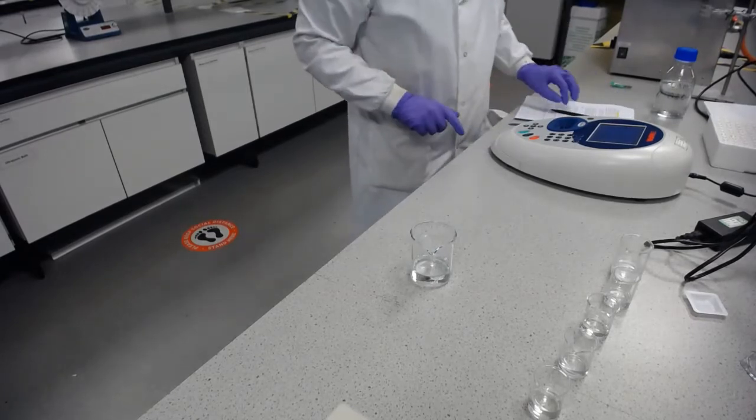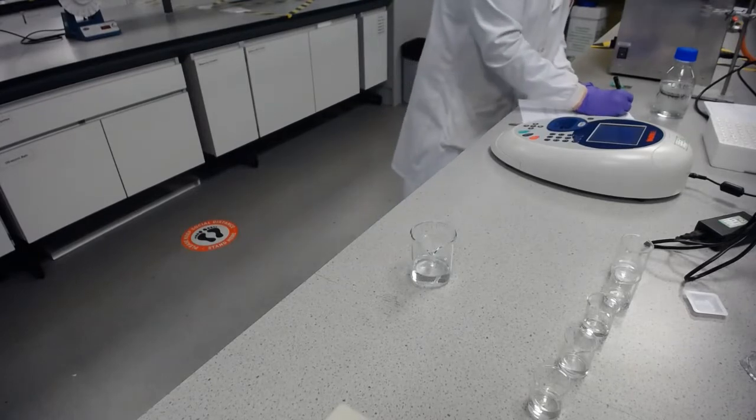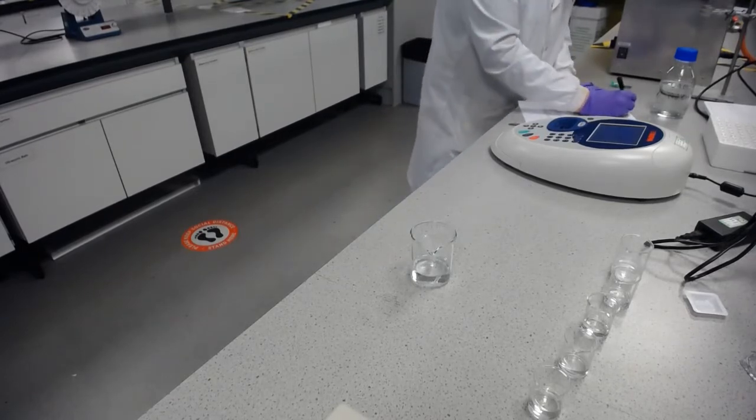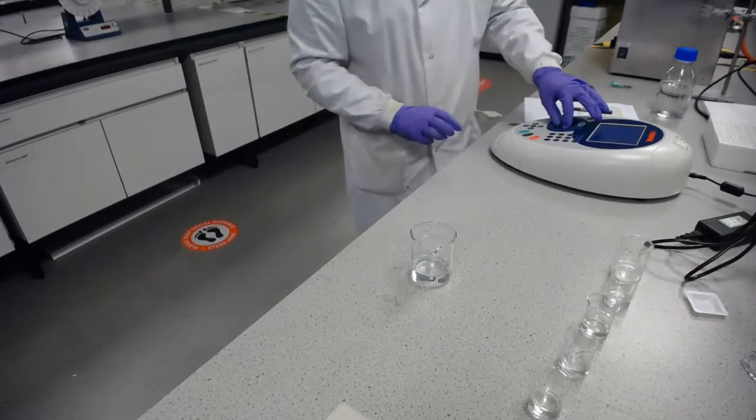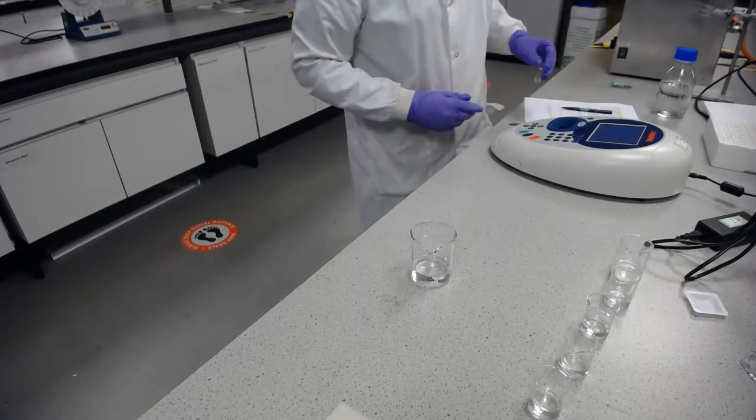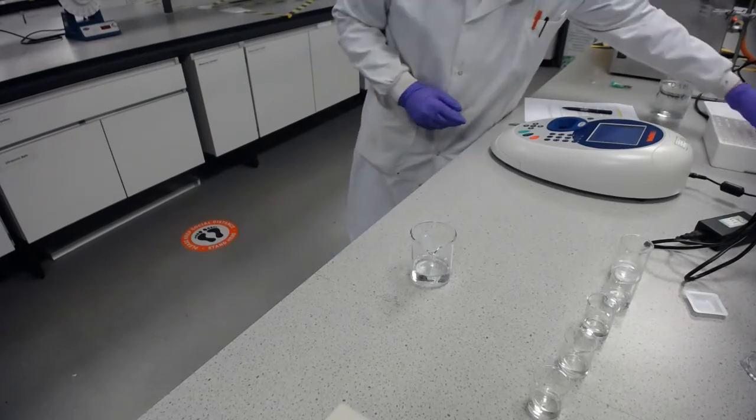And then I'll just take a reading of that just to make sure that that's fine. And it's reading as minus 0.003, which is within the error of the instrument. So we know we'll be going through the origin with our calibration curve.